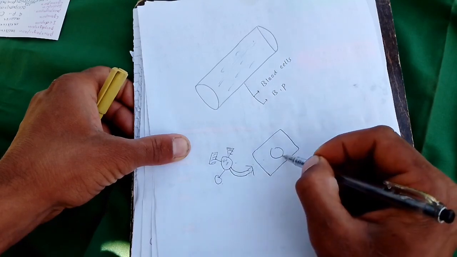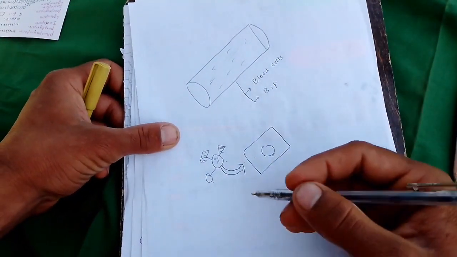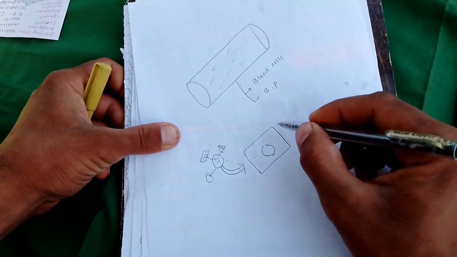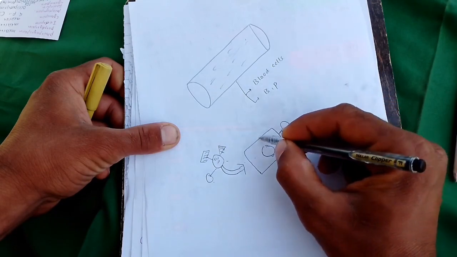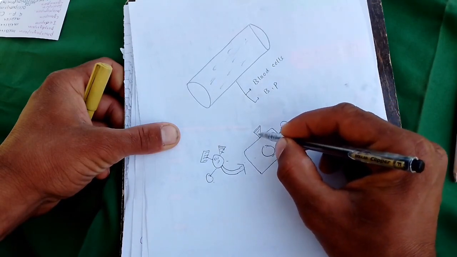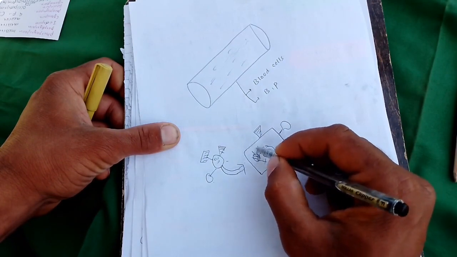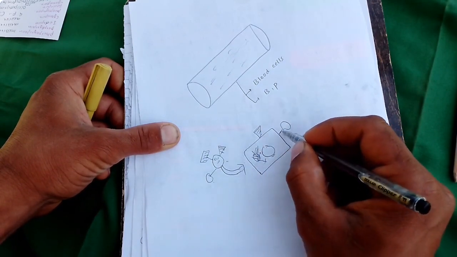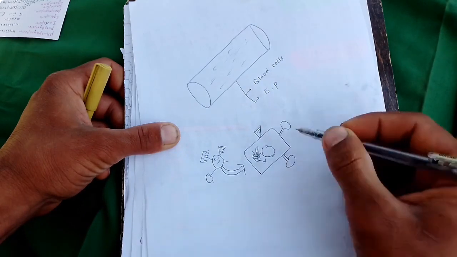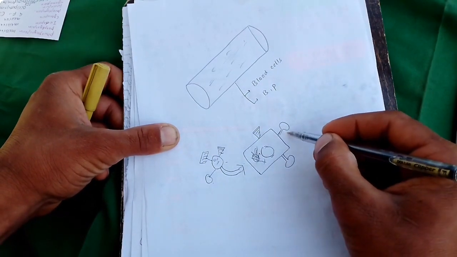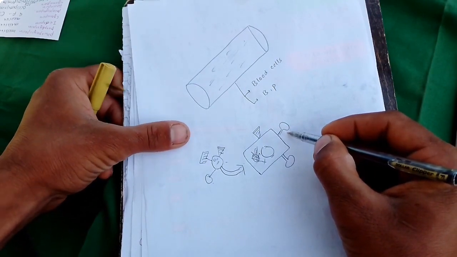The macrophage engulfs this bacteria and destroys it. The bacteria is broken down into different parts, but the antigen of the bacteria is exposed on the macrophage's own cell membrane. These antigens are then presented by the antigen presenting cell.